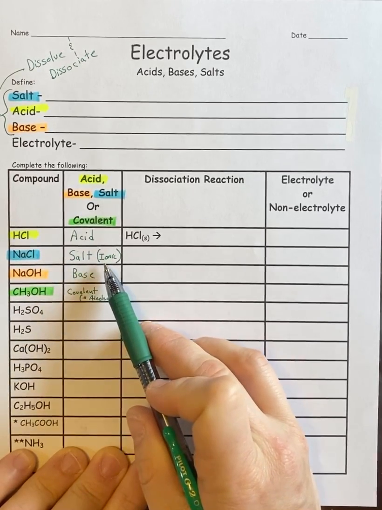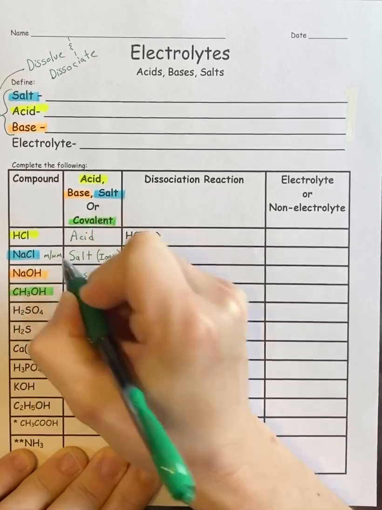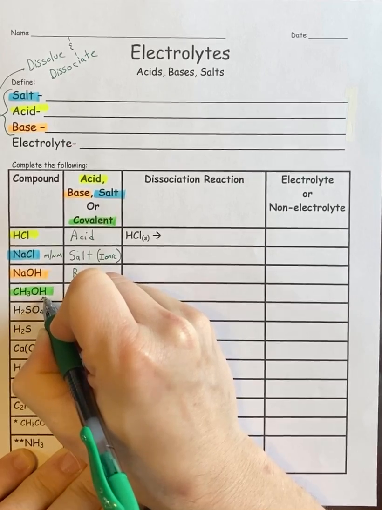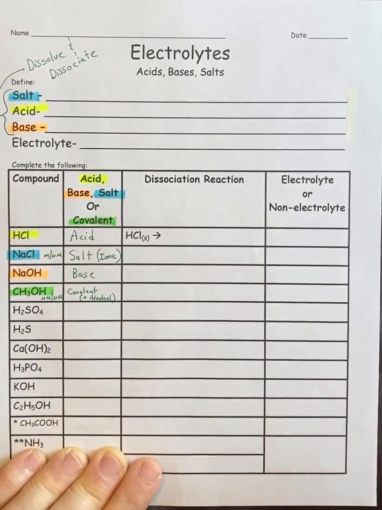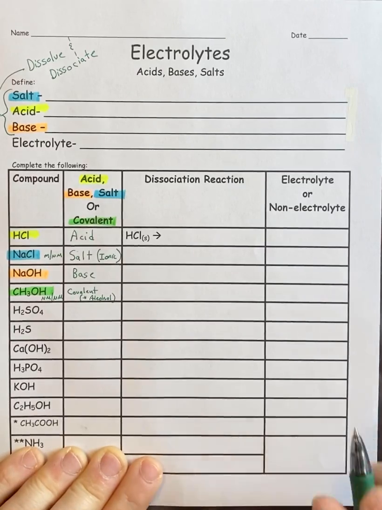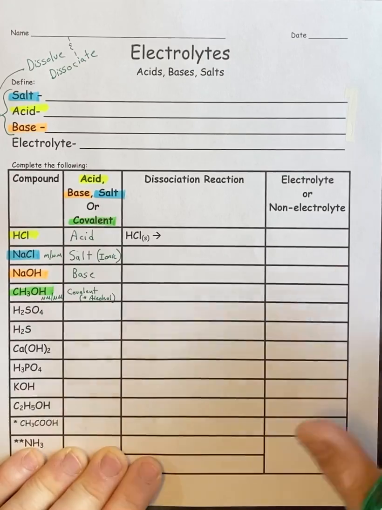The salts are ionic, so metal, non-metal. And the covalent are going to be all non-metal. So non-metal, non-metal, or all non-metal, it doesn't really matter. Okay, now, for this worksheet, I'm assuming that everything dissolves in water.